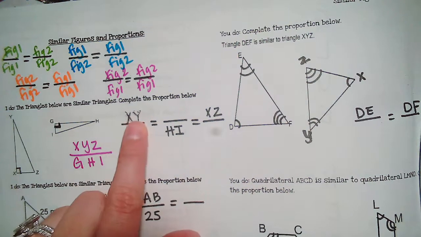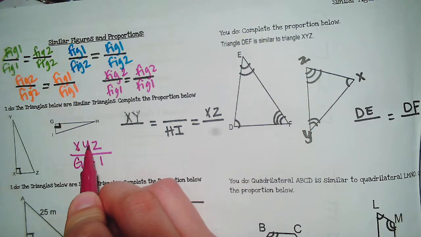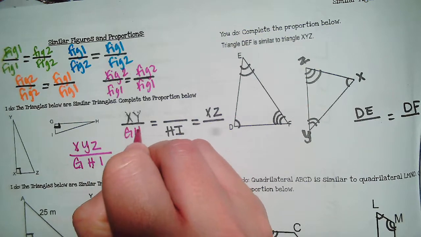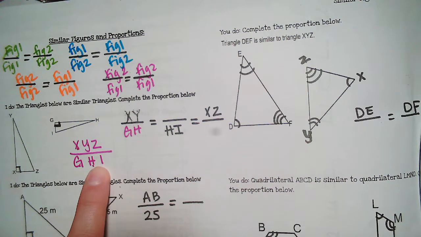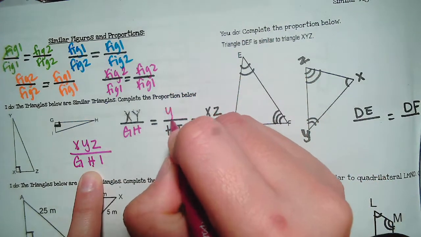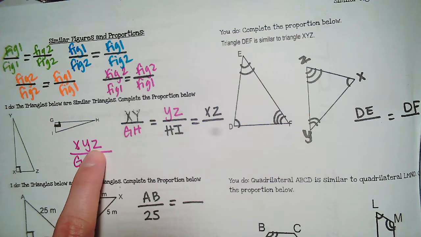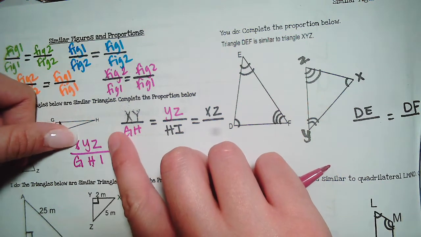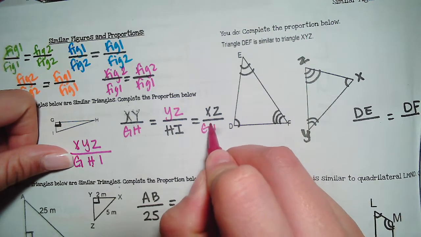So I'm going to start with XY. XY is over GH, so I'm going to put GH on the bottom. This is what's really great about the stack, it does all the work for you. HI is here, and it has YZ on the top. And then XZ, this is where it can get a little complicated, but it's okay. You have the 2 outer, X and Z, and they go with the 2 outer on the bottom, G and I. So I'm going to put G and I.